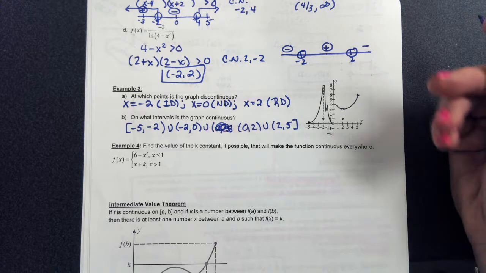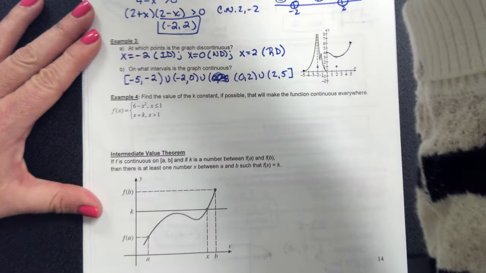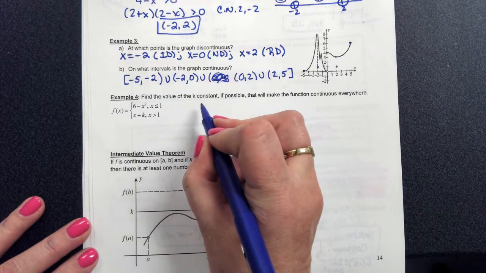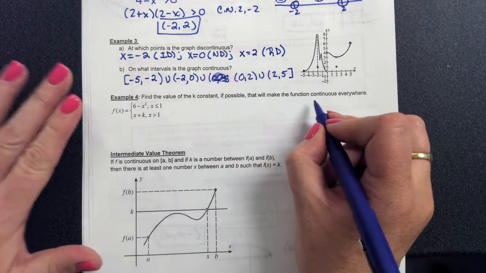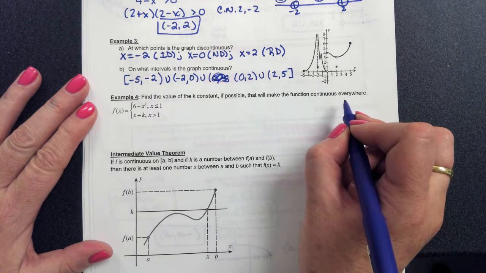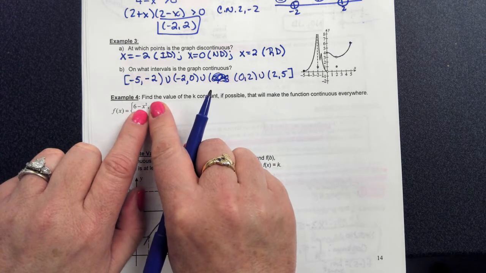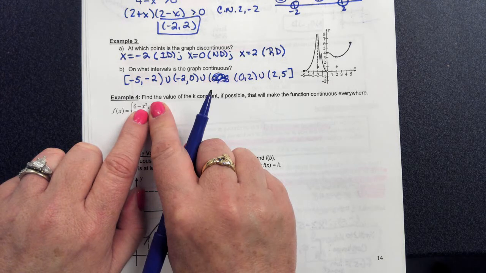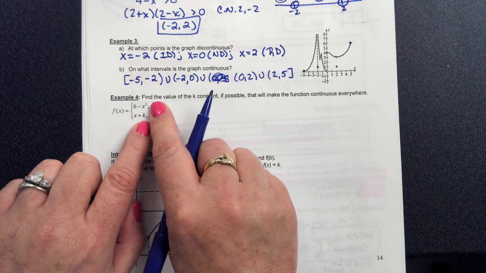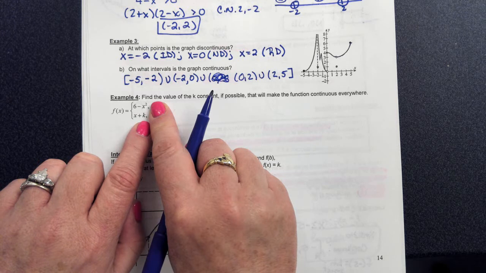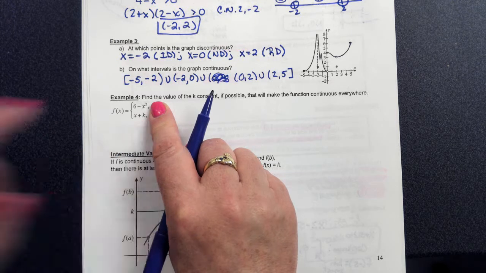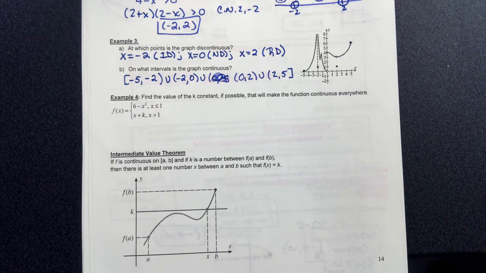So here's another piecewise function. Find a value k of the constant, if possible, that will make the function continuous everywhere. Well, we know 6 minus x squared is a polynomial function. The domain is all real numbers, correct? x plus k is a linear function. Domain is all real numbers. So if discontinuity were to occur, at what x value would it occur? At 1.